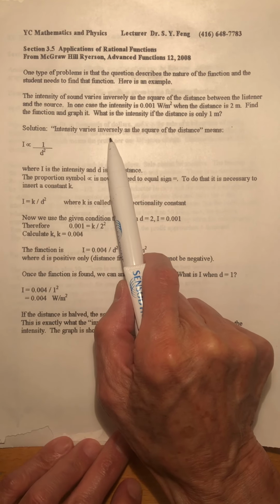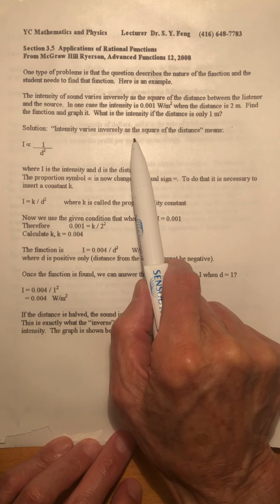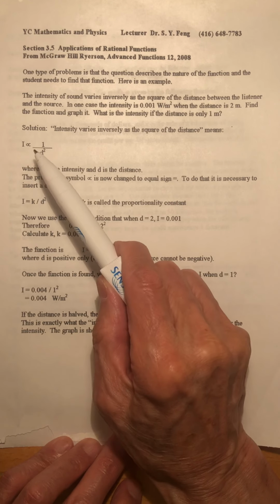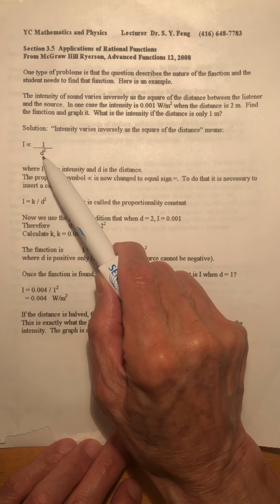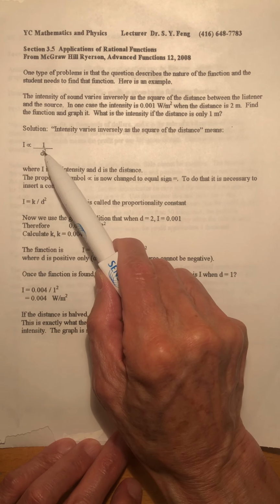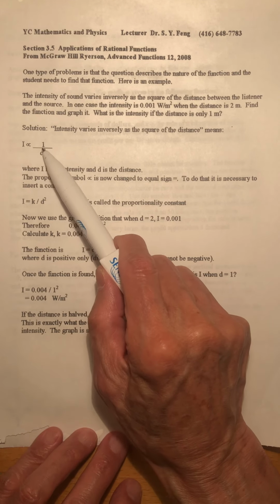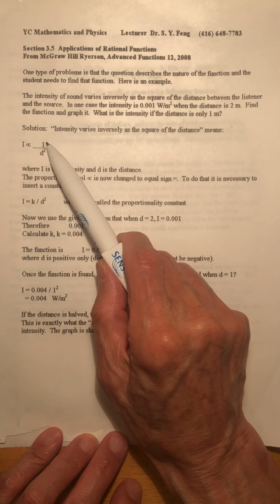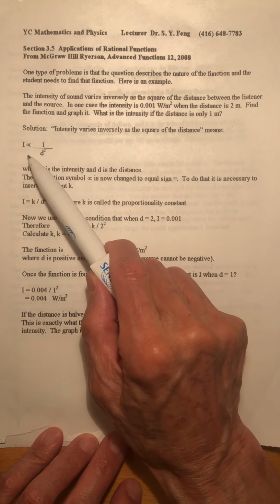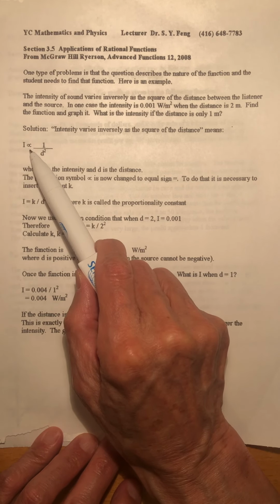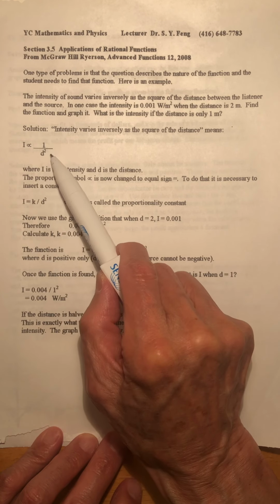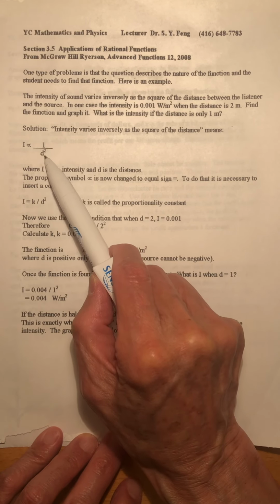The question tells us as the square of the distance. Now, let's call the distance d, then the square of the distance is d squared. And because it varies inversely, the relation is 1 over d squared. So I varies inversely as the square of the distance.